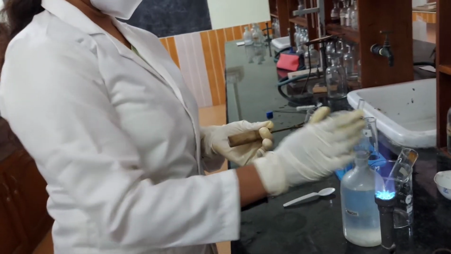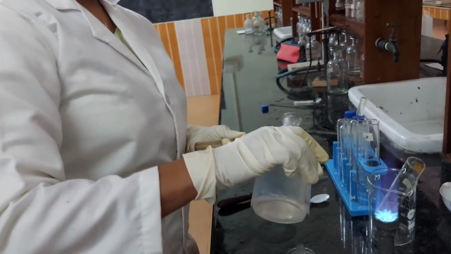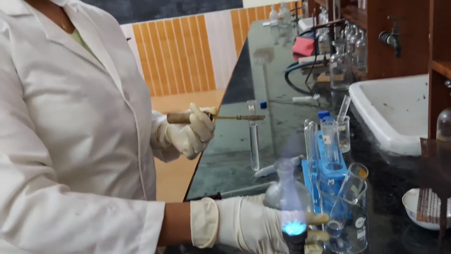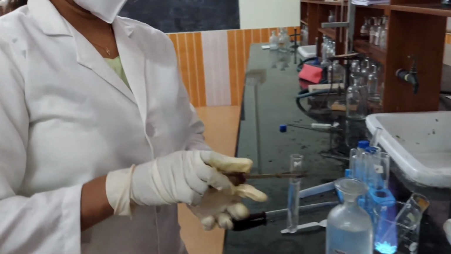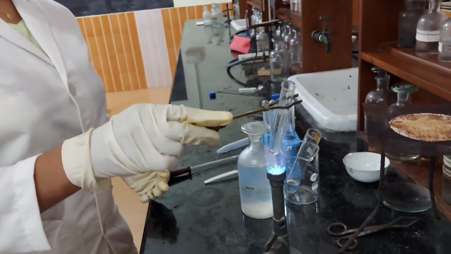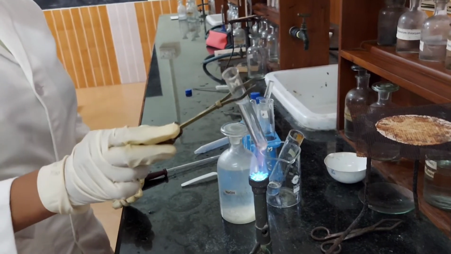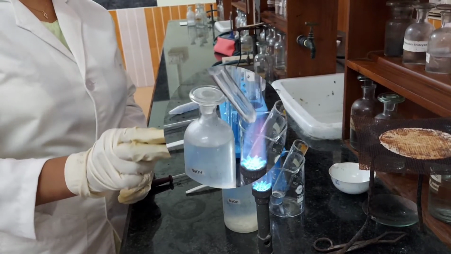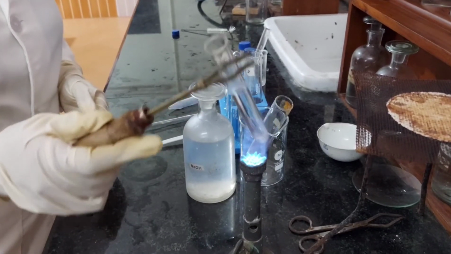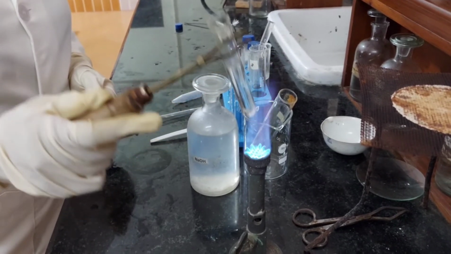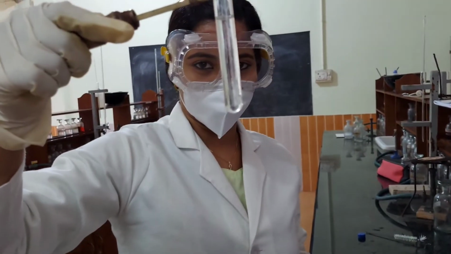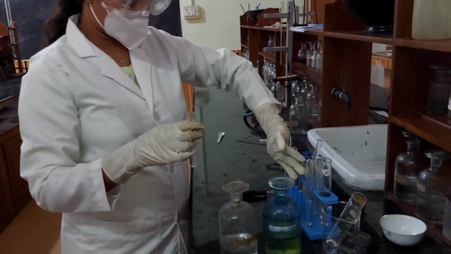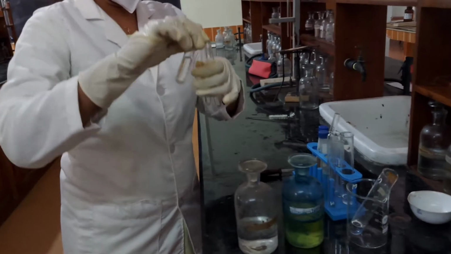Then we add excess of sodium hydroxide solution, and it is boiled. As you can see, there is no brown residue, so we confirm the absence of manganese. The centrifugate is divided into two portions.